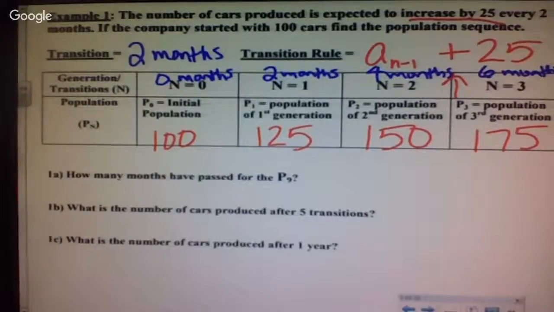How many months have passed if we're now at P sub 9? 18. How'd you get that? 2, 4, 6, 8. You can literally sit there and count it. 2, 4, 6, 8, 10, 12. 9 times 2, because we're 2 months, 18 months. Okay, we're 18 months in the future.